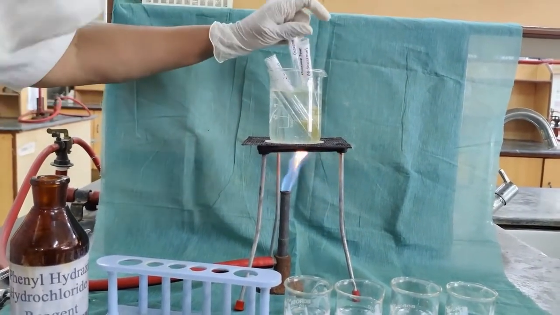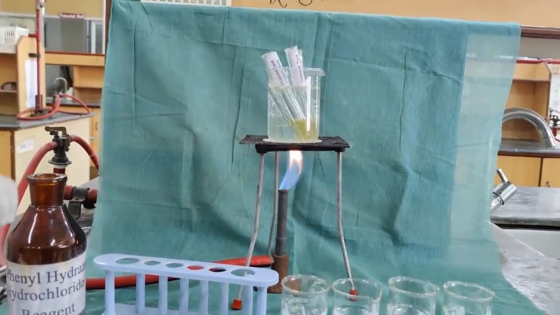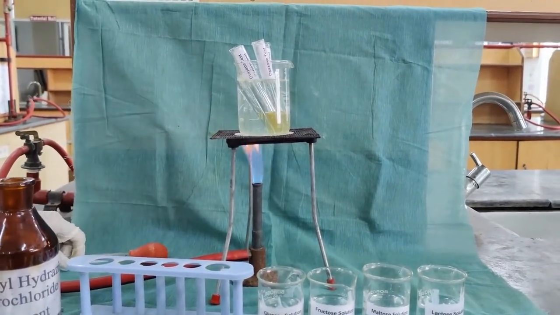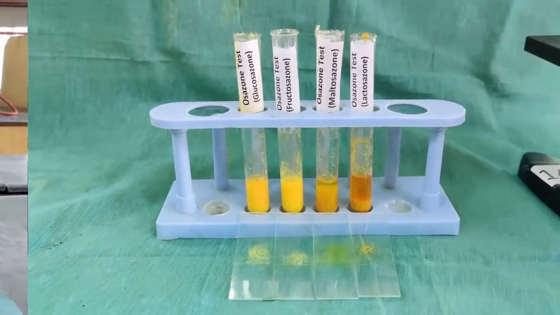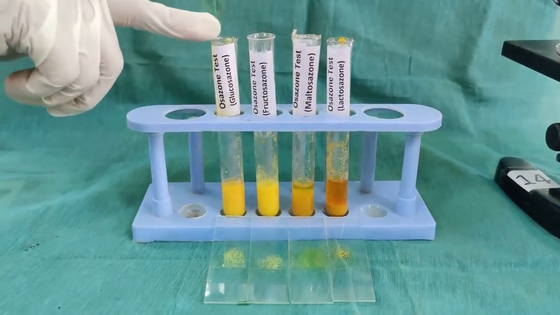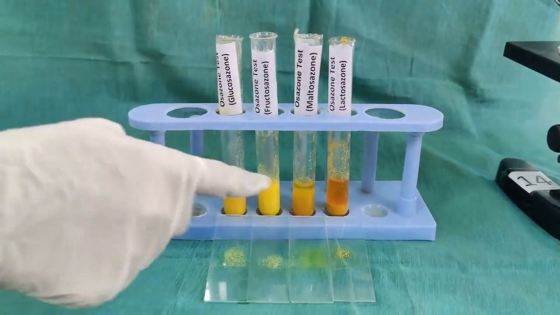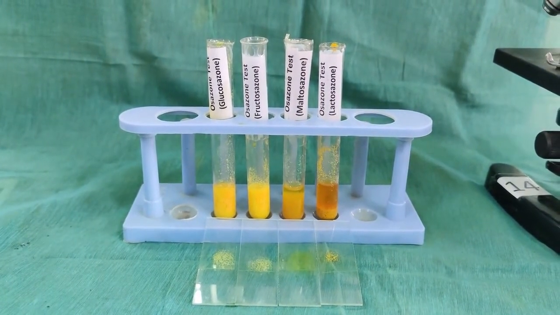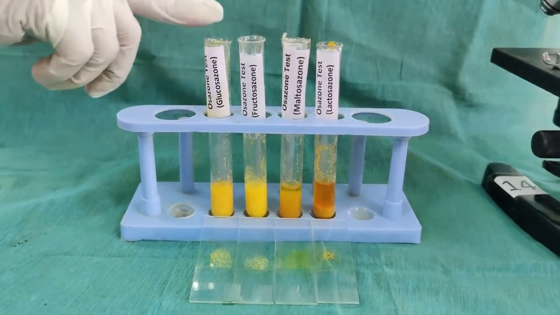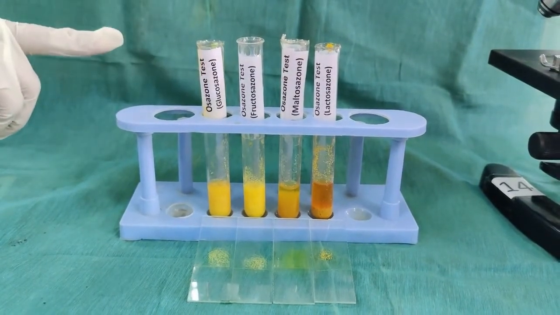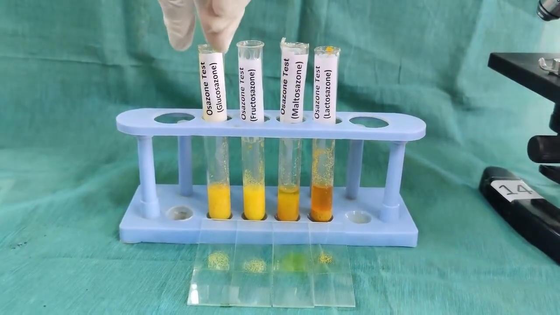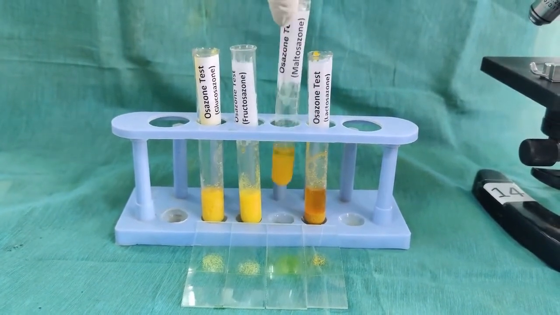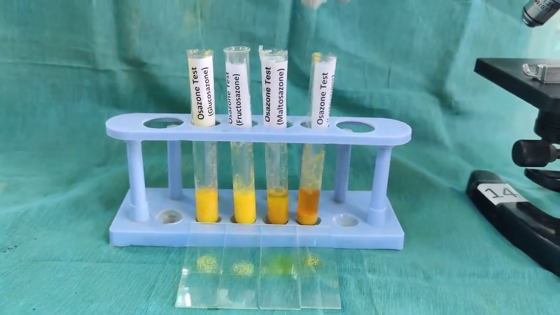Different sugars form different shapes of crystals at different time intervals. Here we have the osazone crystals formed for the various sugar solutions after boiling for particular timings, which differ from sugar to sugar. Here we have the glucosazone, fructosazone, maltosazone and lactosazone.